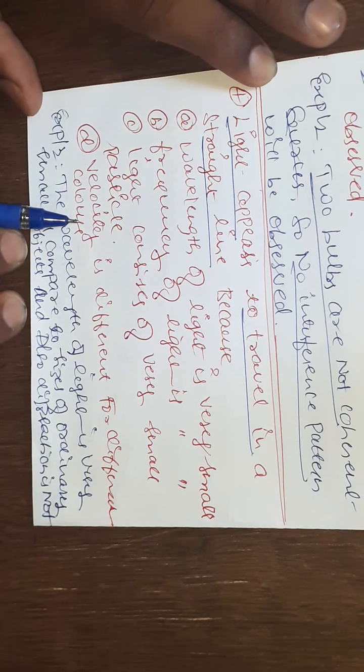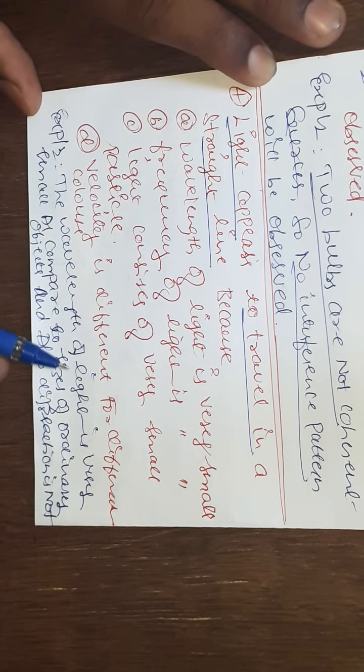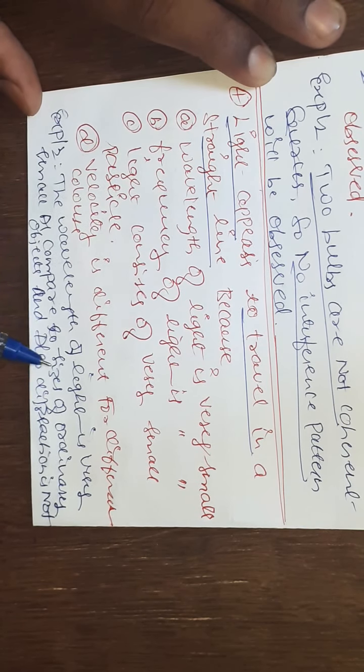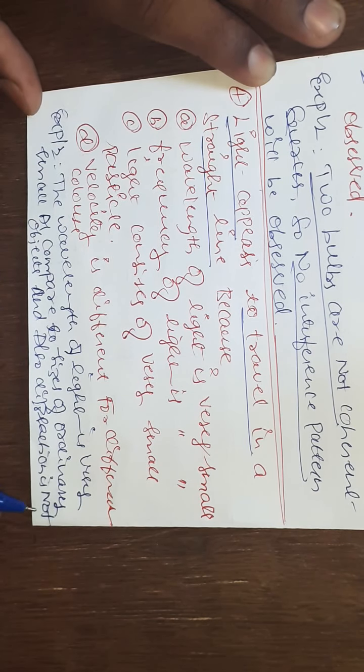So students, we know already why light travels in a straight line: because the wavelength of light is very small as compared to the size of ordinary objects, and also diffraction is not observed because of the small wavelength. We cannot observe the diffraction phenomenon, so that's why light appears to travel in a straight line.